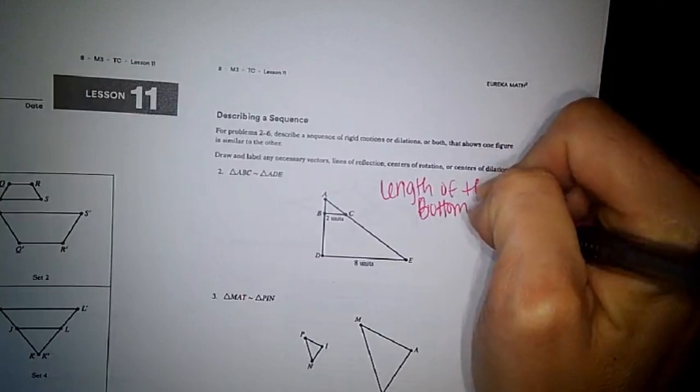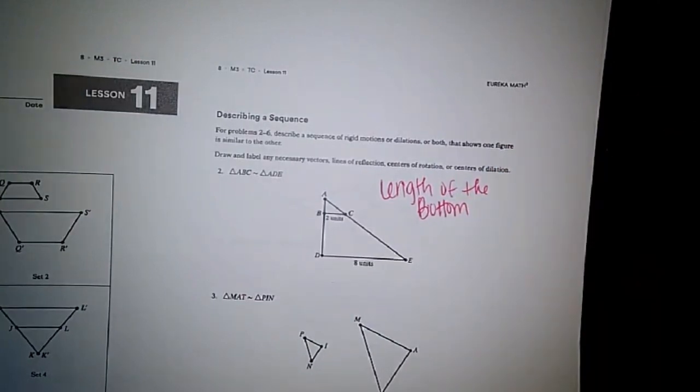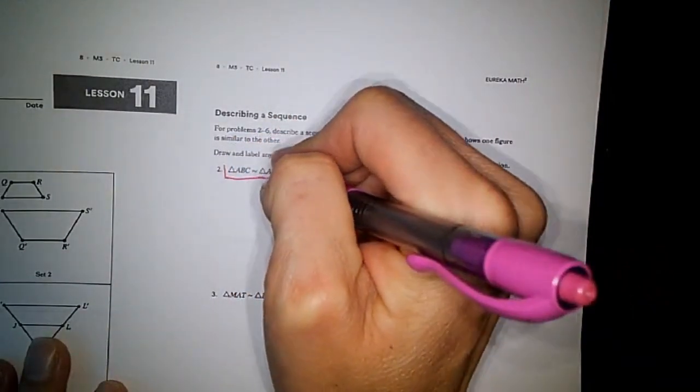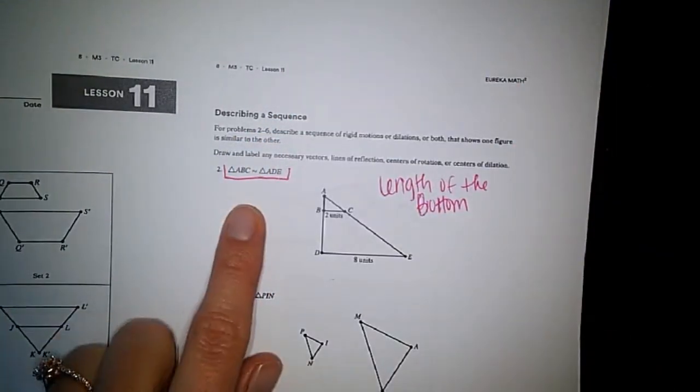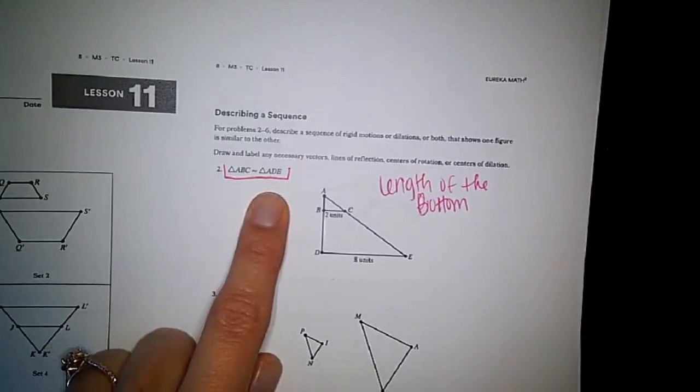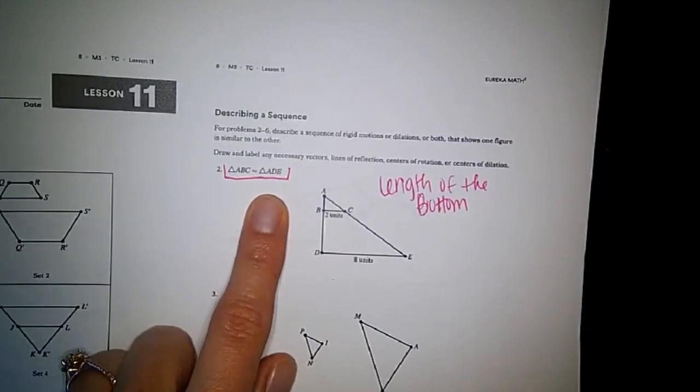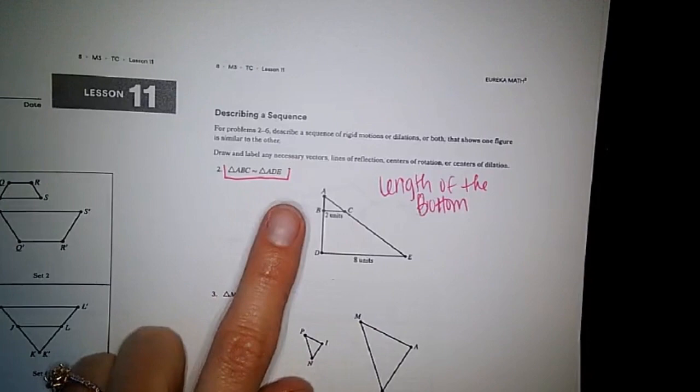Okay, and what triangle maps onto the other one? What tells us that? Okay, so everybody look and pay attention. This is where we need to pay attention. ABC is going to become ADE. So they tell you what order we're moving in.